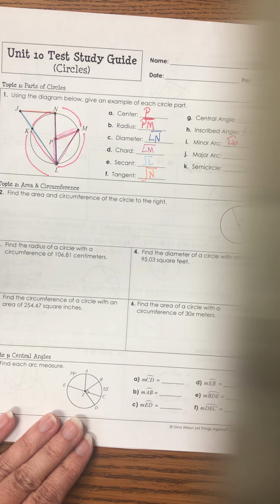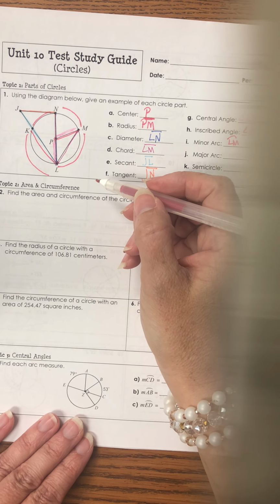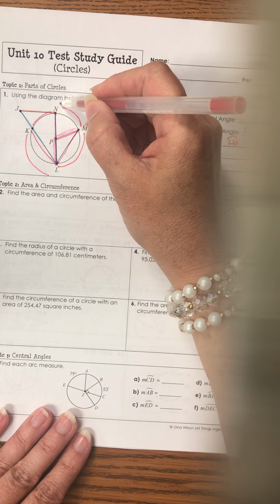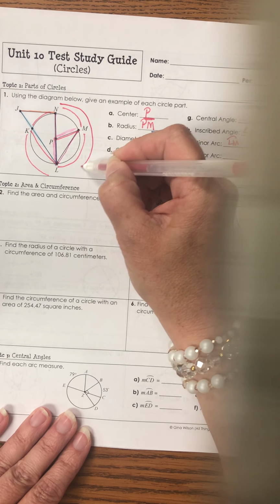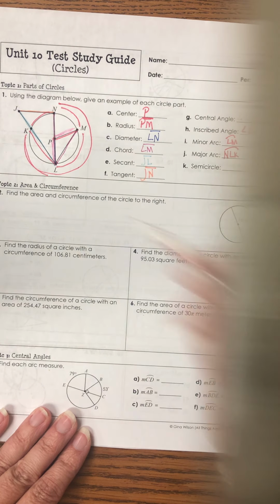Remember, minor arcs are always named using two letters. A major arc, on the other hand, is going to be greater than 180 degrees, and so we need three letters to name those. So if we want to do greater than 180 degrees, we could do NLK. Notice that is most of the circle.